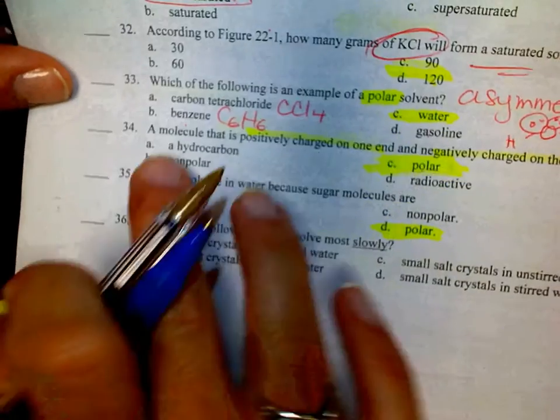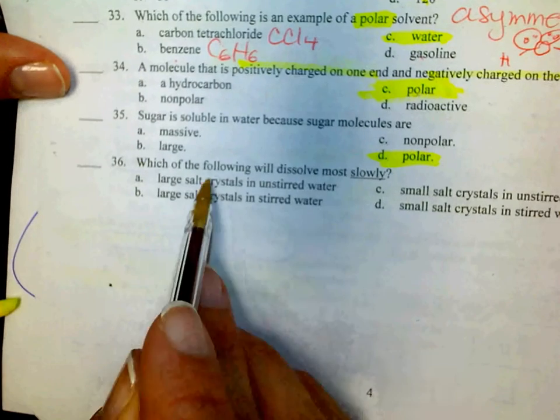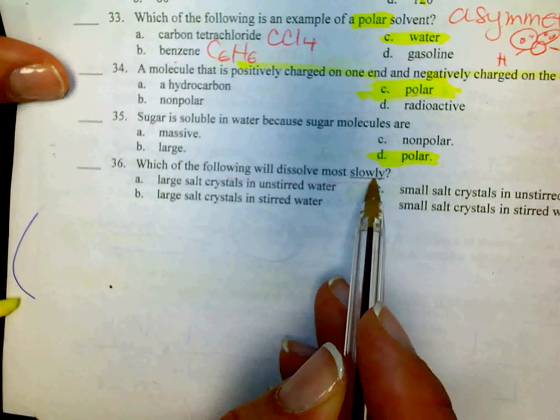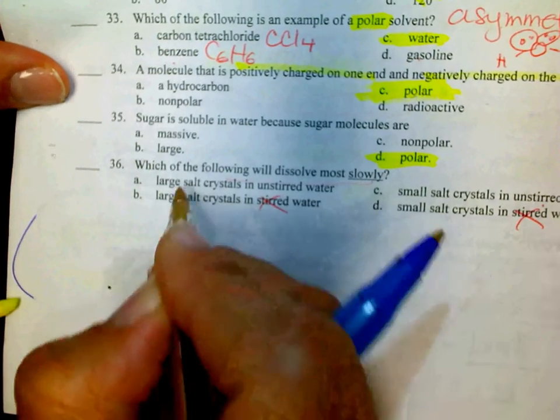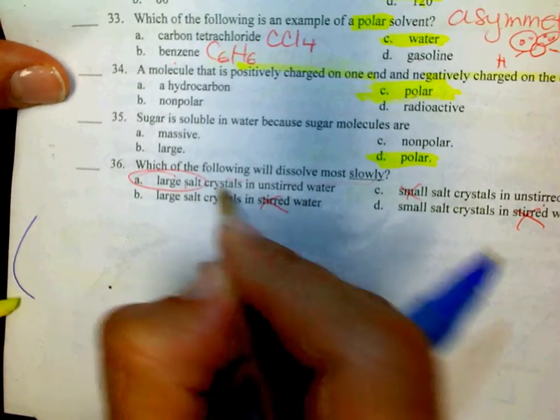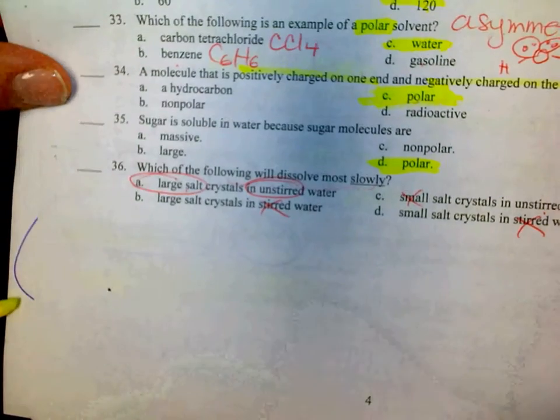Number 36, which of the following will dissolve slowly? It's unstirred, and it is large. Large and unstirred are going to go most slowly.